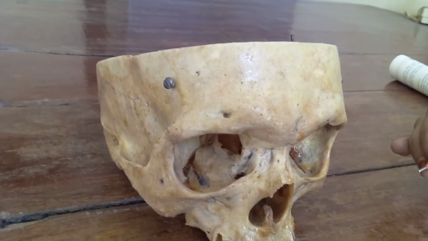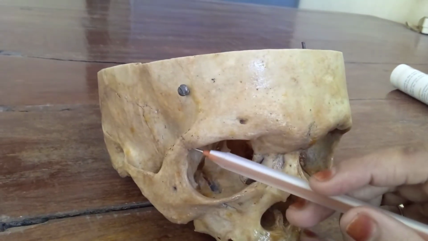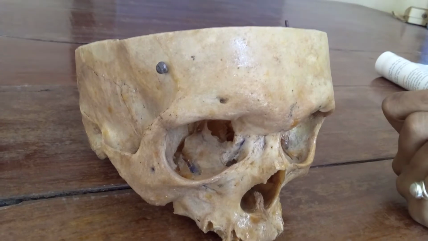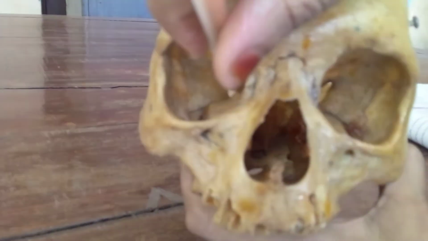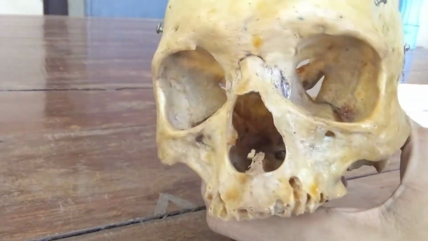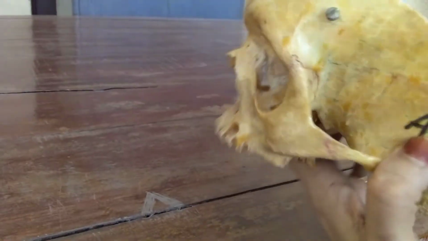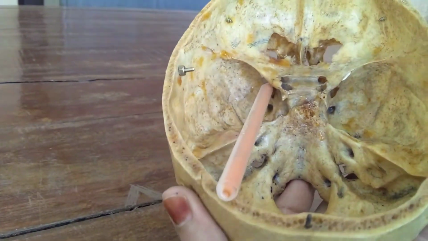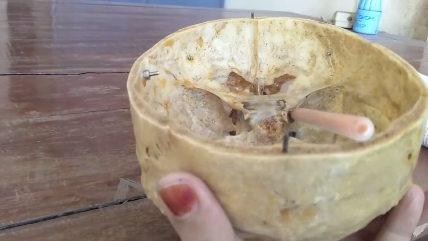Then we have the Whitnall's or zygomatic tubercle. Laterally, this tubercle is known as Whitnall's tubercle or zygomatic tubercle, which gives attachment to the lateral check ligament of the eyeball. Once again, this is the superior orbital fissure, and from the interior of the skull I'll show you. This structure is the superior orbital fissure here, and this one here.